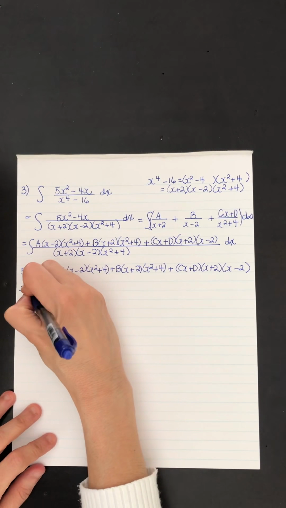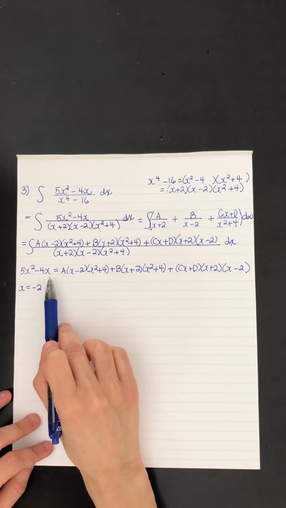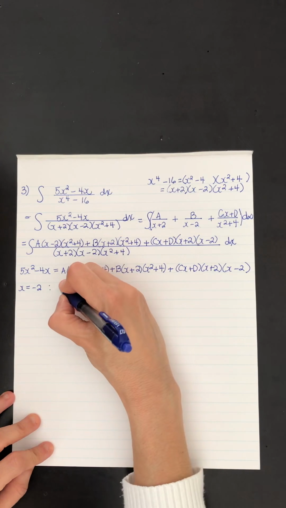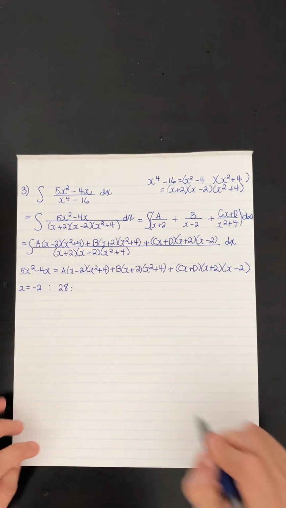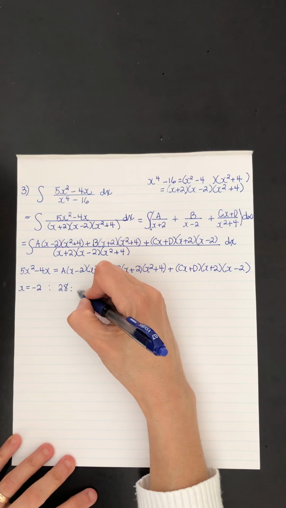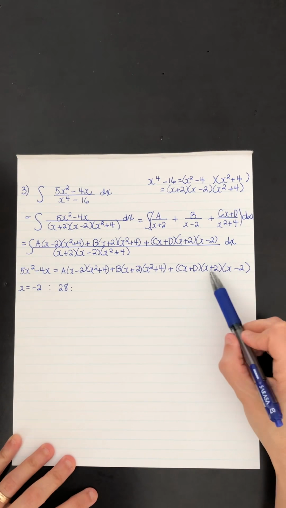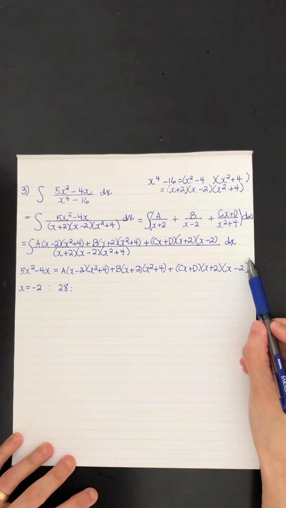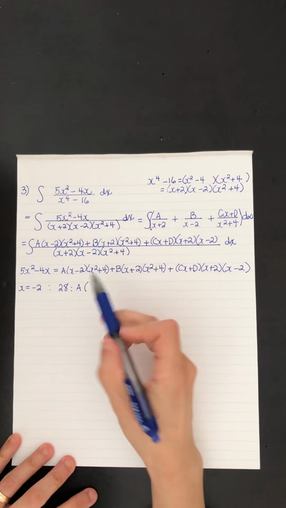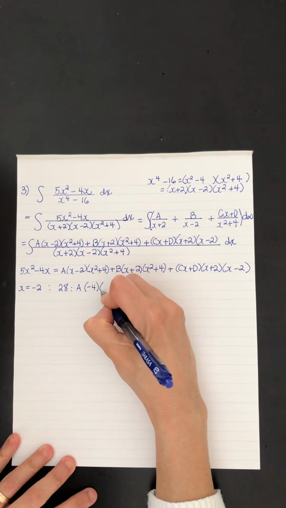So let's begin by substituting negative 2. In the left side, this will be 5 times 4 plus 8, or 28. In the right side, if we substitute negative 2, we will have 0, negative 2, 0. The only non-zero term is here at the front. Negative 2 minus 2 is negative 4 in here.